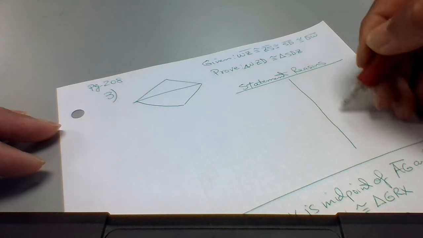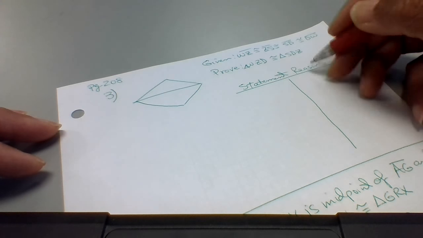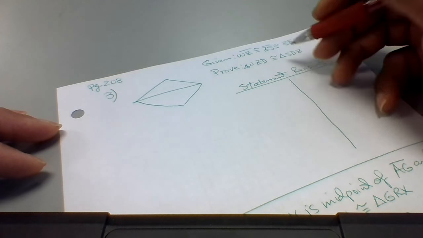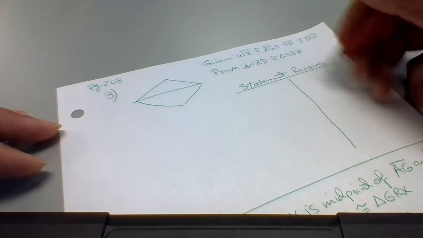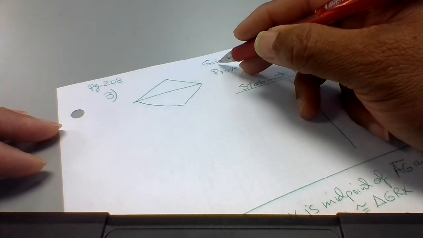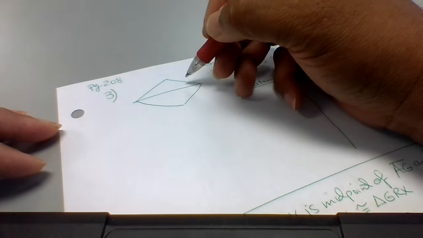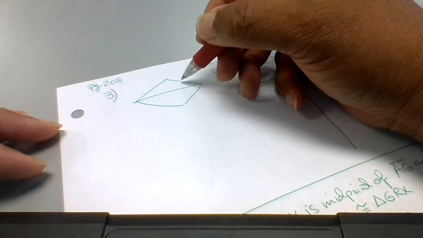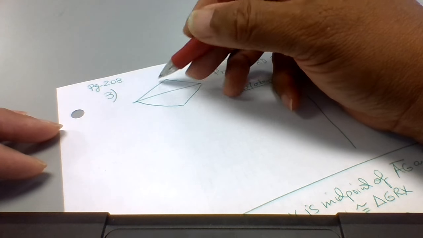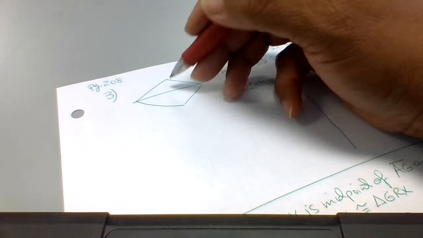When you write your reasons over here on the right-hand side, there will never, ever be "prove" as a reason. There could be a given, but there will never be a proof. The other thing you need to look at is a couple of things. Make sure that you mark up your picture, and if you could, look at this paper that I gave you.